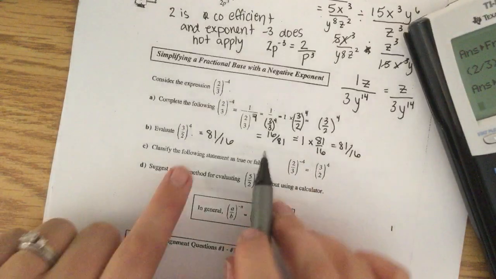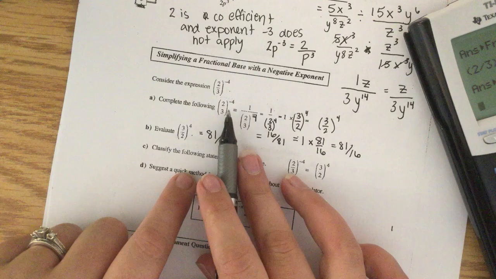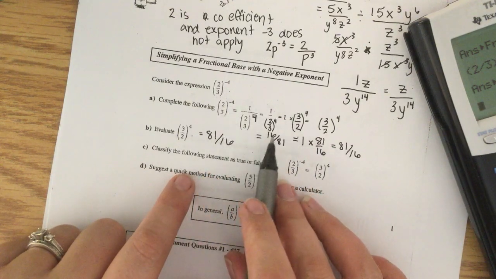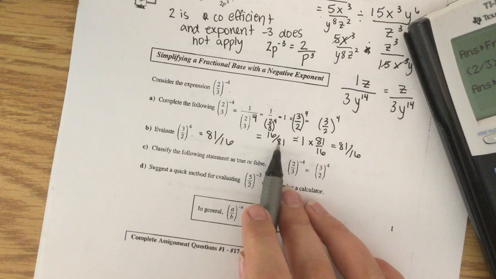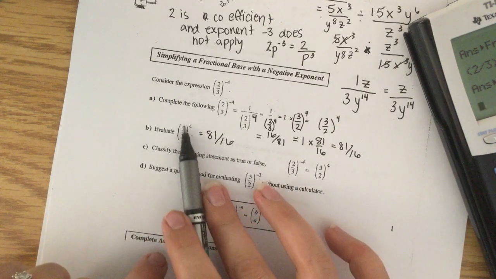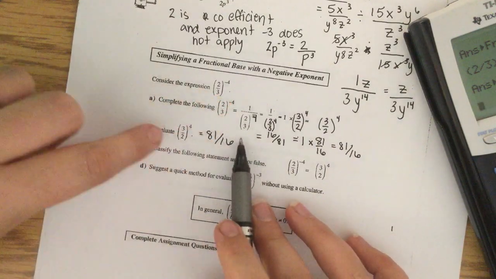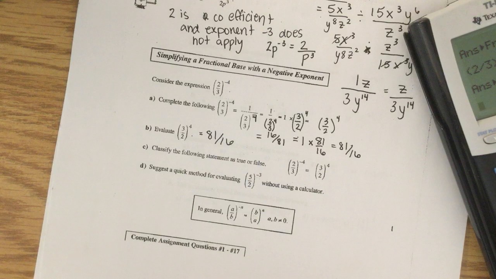And so I only do that because I wanted you guys to see this, how 2/3 to the 4th. If I had done 2 to the 4th, I would have got 16. And 3 to the 4th, I would have done 81. And then we've essentially flipped it when we had the negative 4. So we flipped the fraction, and it turns out the answer is 81 over 16.